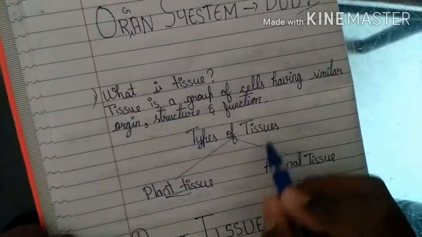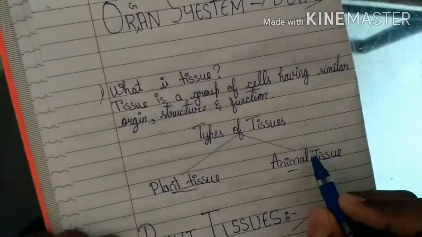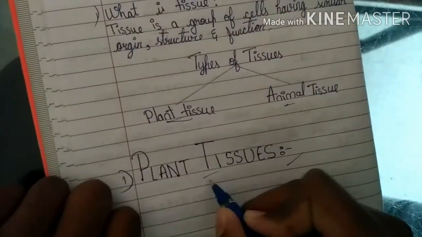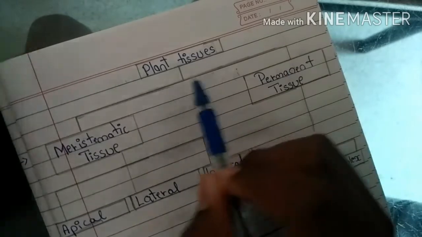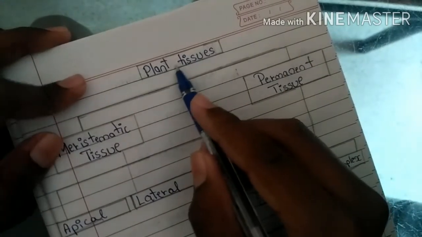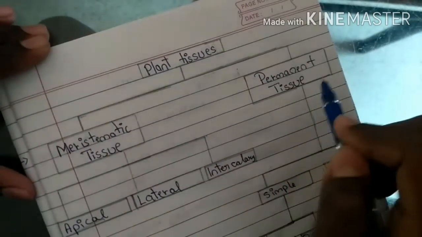Types of tissues. There are two types of tissues: plant tissues and animal tissues. First, we learn about plant tissue. This is the flow chart of plant tissue. Plant tissue is divided into two parts. One is meristematic tissue and one is permanent tissue.